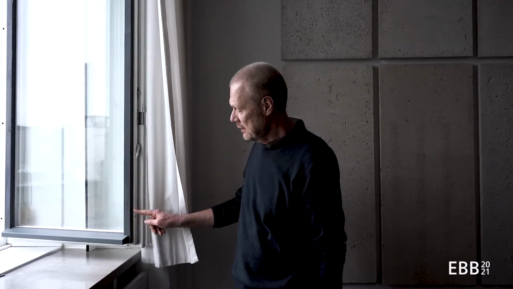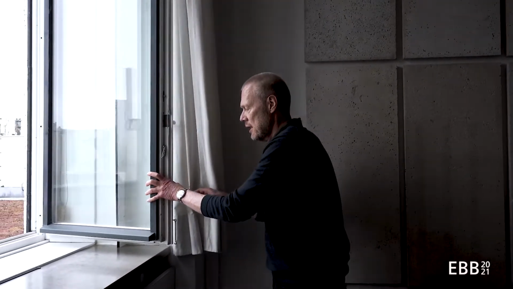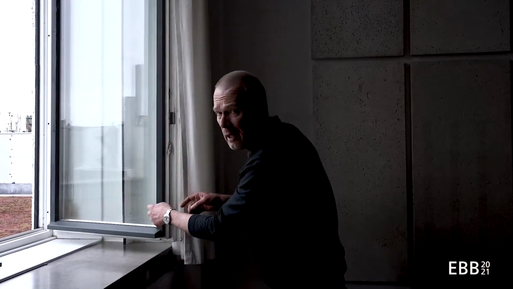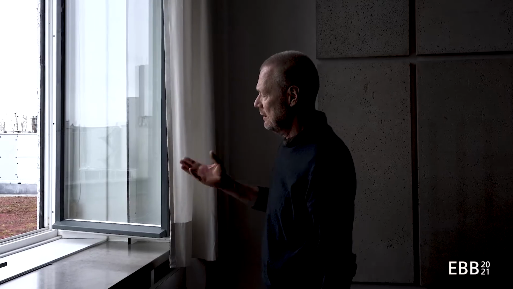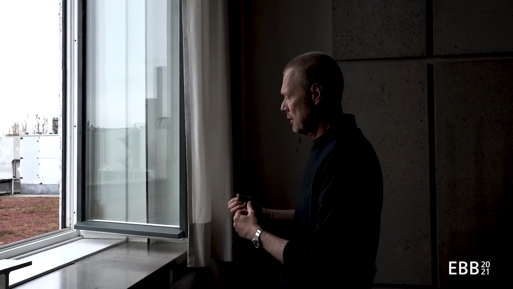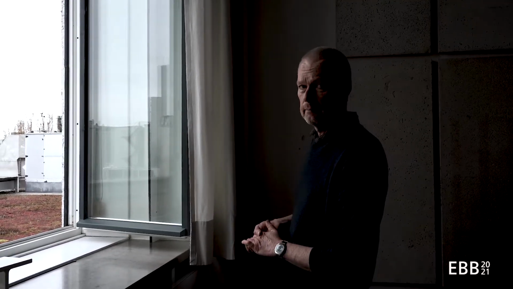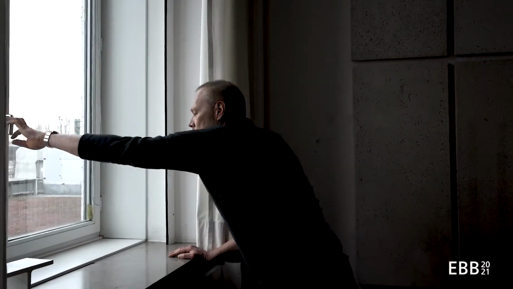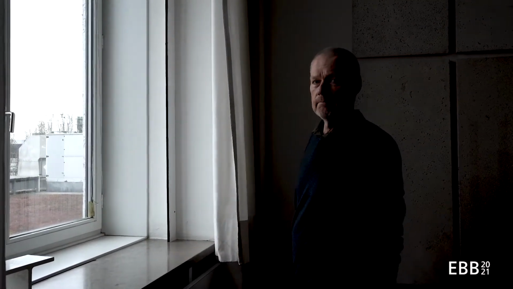Same principle applies to this window. You can see that there is a seal for airtightness. You can see that it's rather heavy. You can also see that we have double glazing, and in between those two glasses there might be a heavier gas to make this even heavier. And if I close it, you will see the effect.